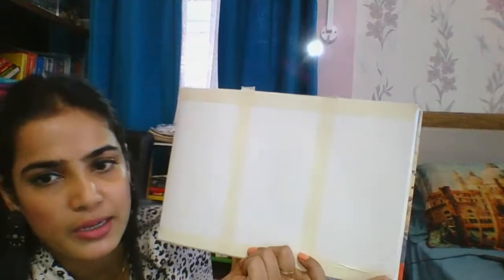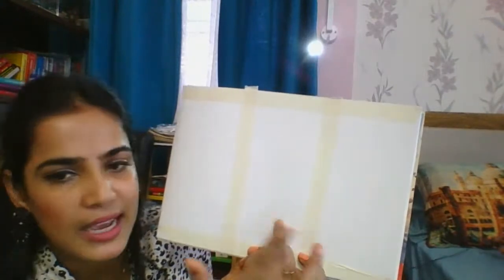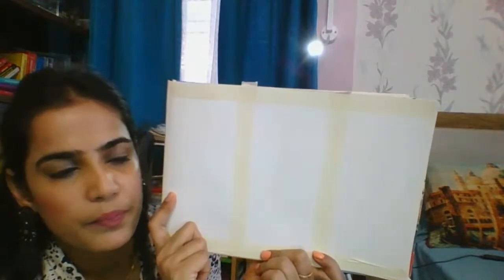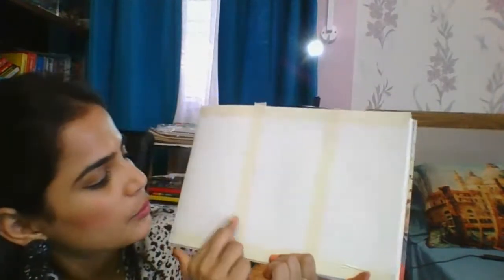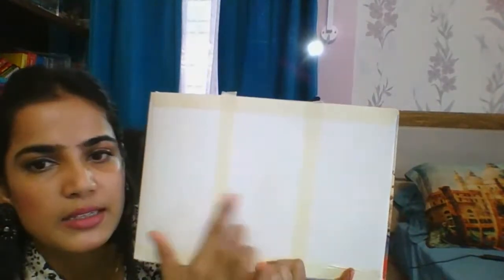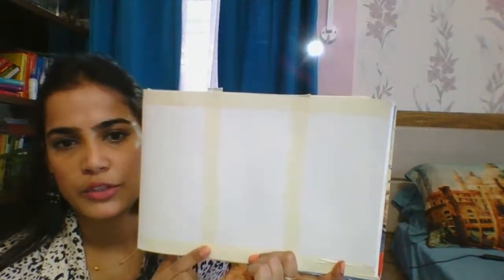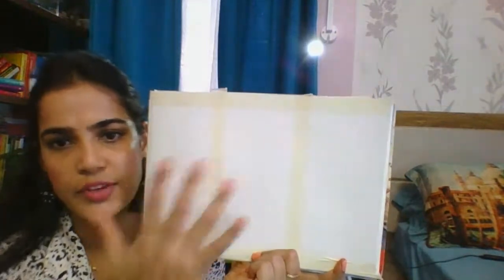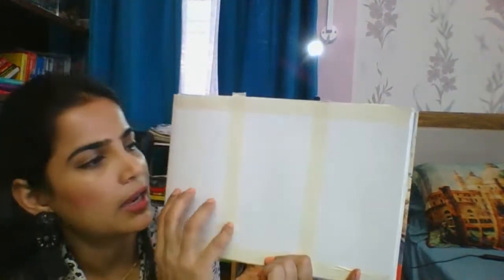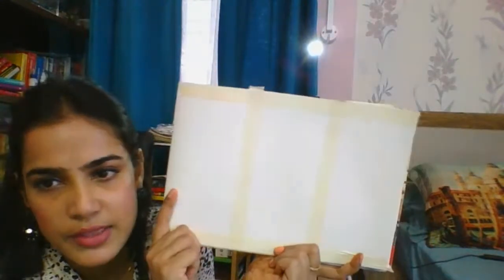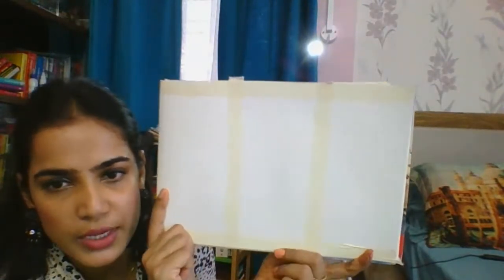So you just measure it. It was like 9, 9, 9, 27 for me. So just divide it and put the masking tape in two places, one in the top and one in the bottom. So this is going to give you a nice finish and a good outline for your watercolor painting. So this is the first step, and I'll ask you all to get ready with this.